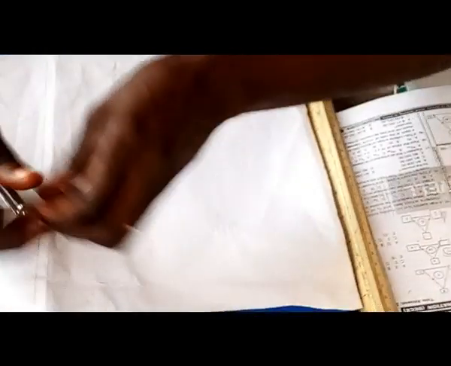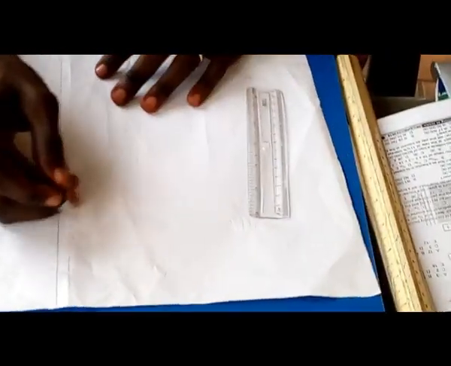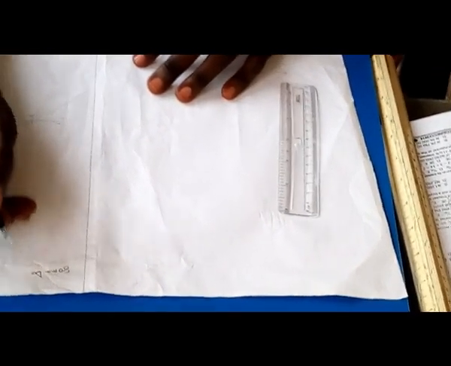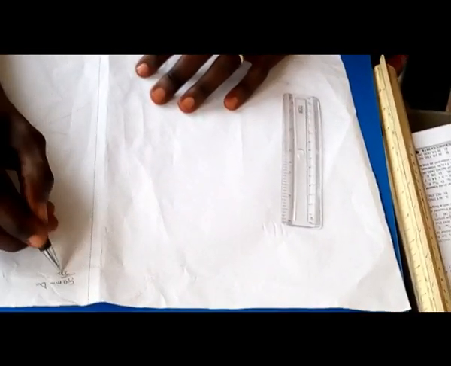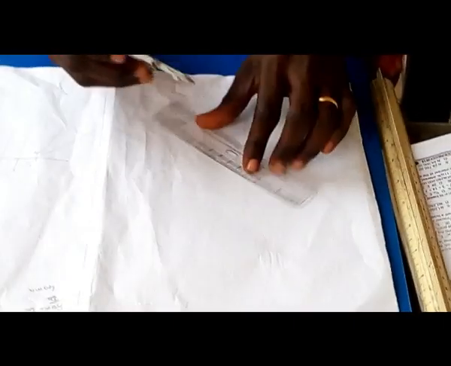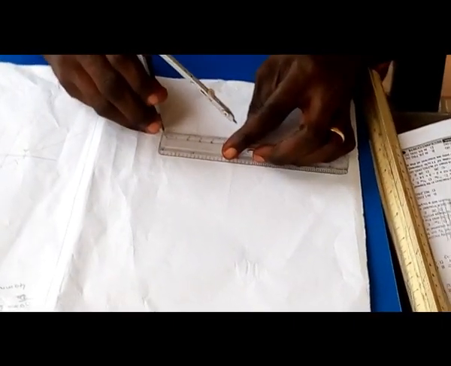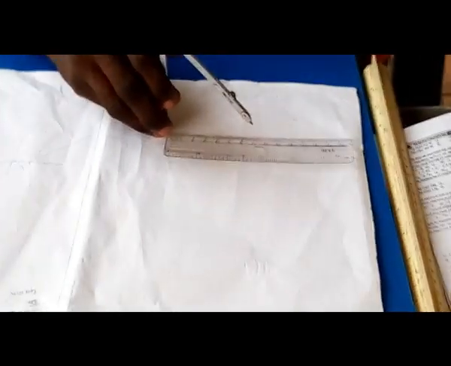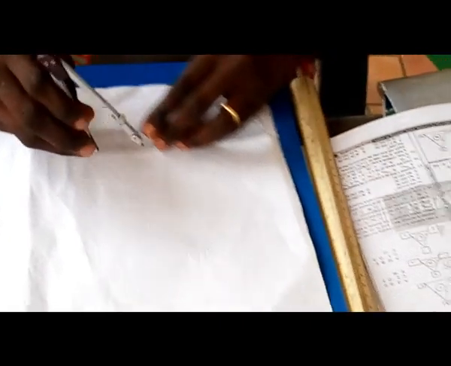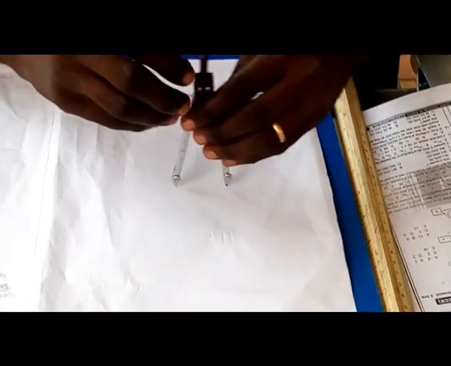So very simple. The first thing we want to do is to draw the circle. Now the circle we are told is 80 millimeters in diameter, which means that when I divide it by 2, I'm going to get 40 millimeters as my radius. Remember that the radius is what we need to draw the circle. So I'm going to now measure 40 millimeters, which is equivalent to 4 centimeters.